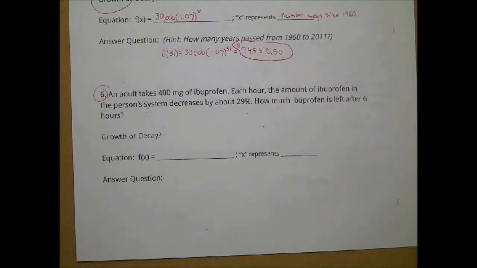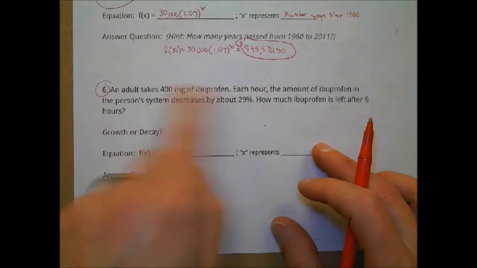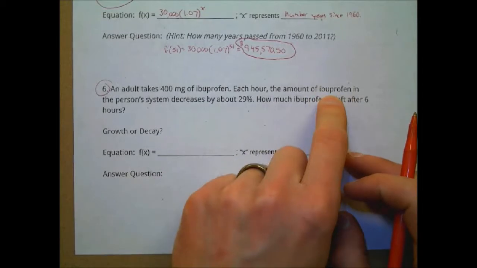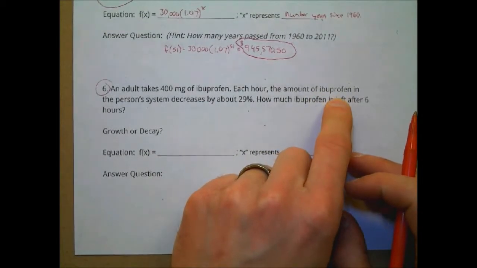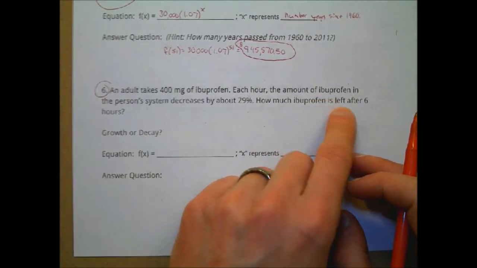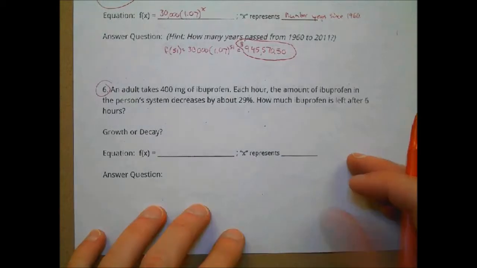That's why you have to take it every so often, because your body diminishes how much is inside of you, okay? So, in this case, we're saying each hour the amount of ibuprofen, and I know that's how you pronounce that word. It looks like it's spelled differently, but I don't know why they spell it that way, but anyway. And the person's system decreases by about 29%. Okay, about how much ibuprofen is left after 6 hours?